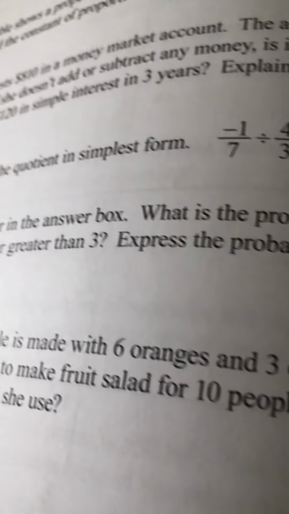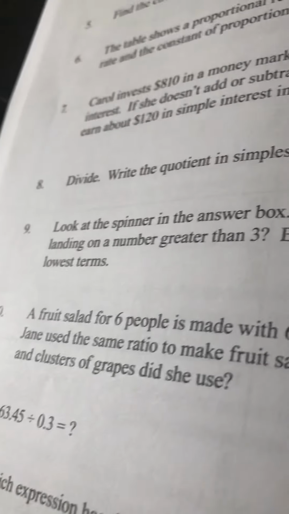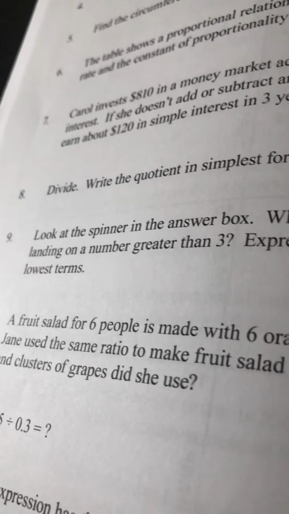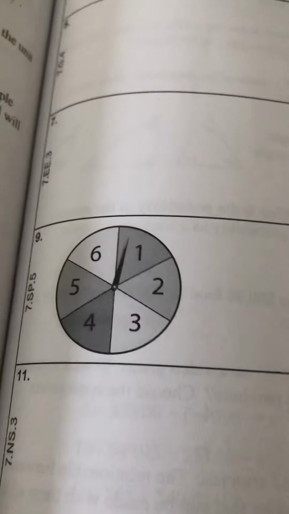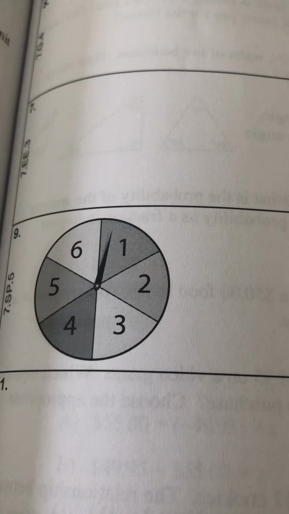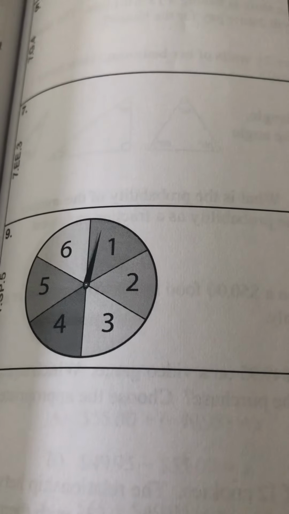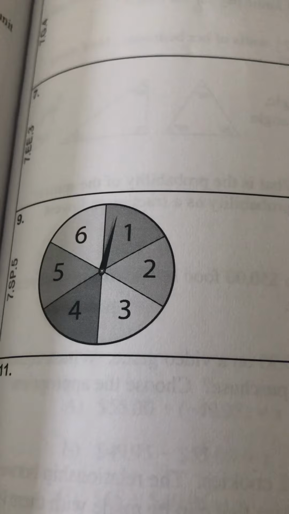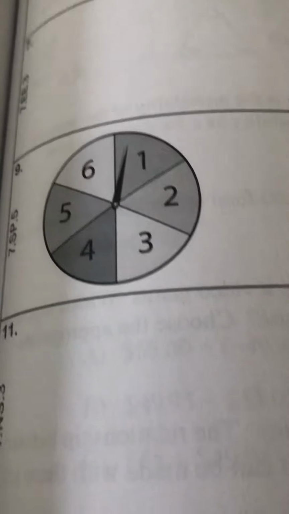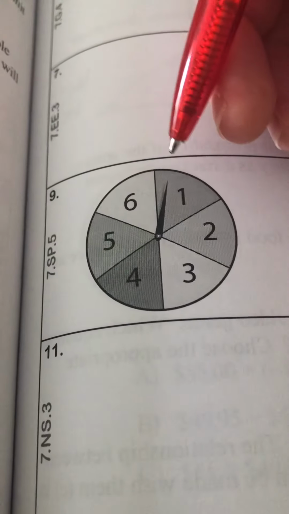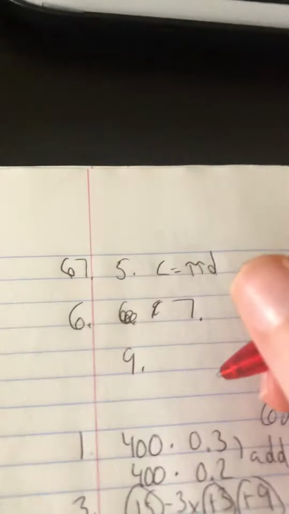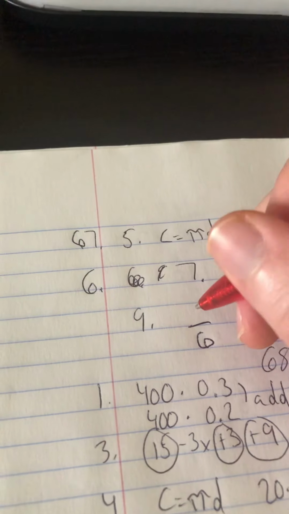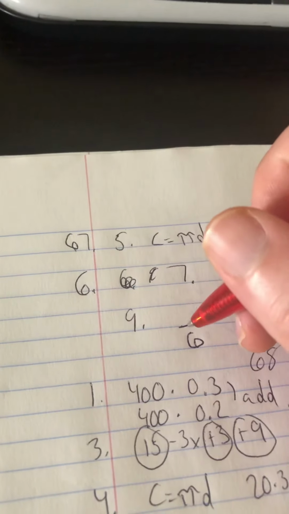So it says, look at the spinner in the answer box. What is the probability of the spinner landing on a number greater than 3? So it says greater than 3. Doesn't say greater than or equal to. So it has to be greater than 3. So if you look at the spinner, you have 1, 2, 3, 4, 5, and 6. So you have 6 total numbers in there, and then you have to determine how many of those numbers are bigger than 3. So I think you can solve this one. Your fraction will be out of 6, since there are 6 numbers, and this right here is how many are greater than 3. And then if you have a number that can reduce, you need to reduce it.